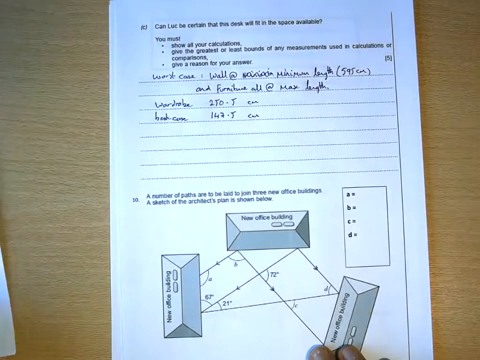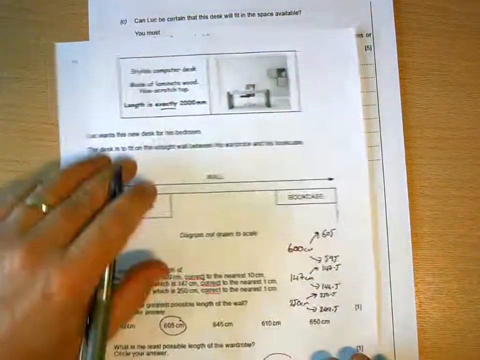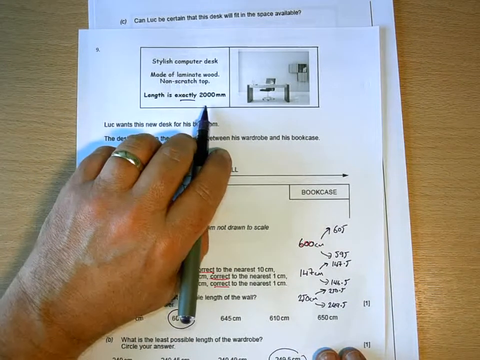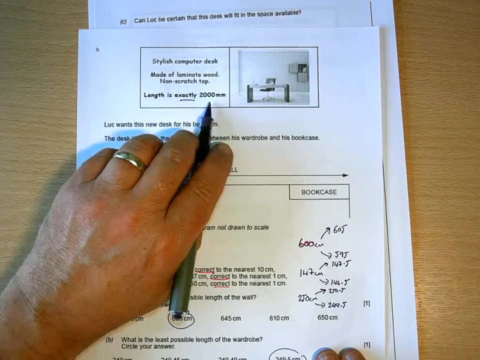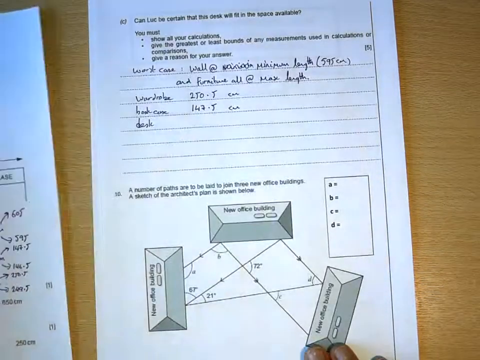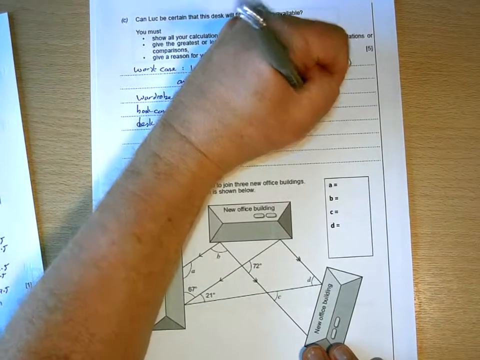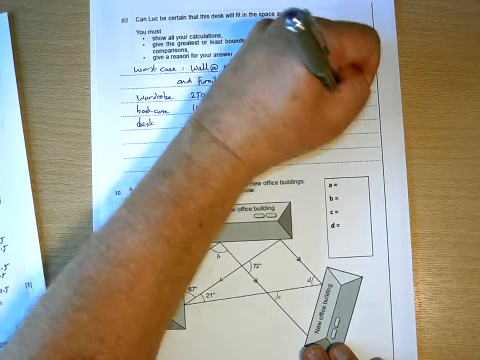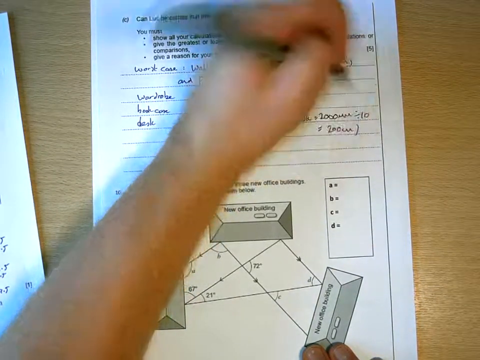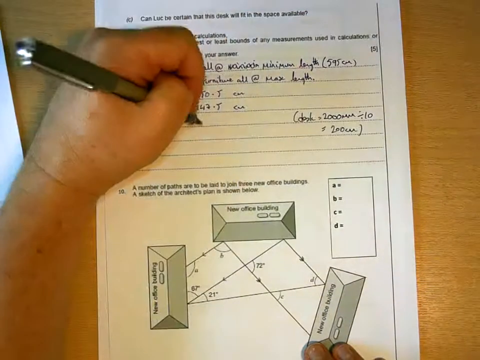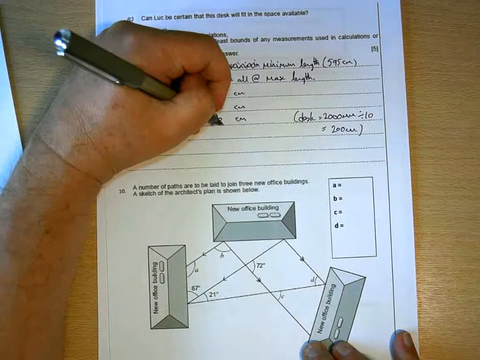And the desk, well, the desk is 2000 millimeters, and there are 10 millimeters in a centimeter, so to turn that into centimeters, 2000 millimeters divided by 10 would be 200 centimeters, and that's exact, so we don't have to worry about rounding that to maximum and minimum.